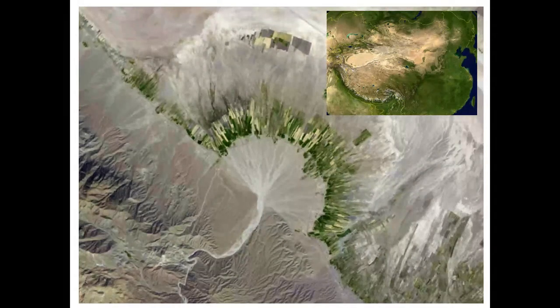This particular picture is of an alluvial deposit in China on the edge of the Tarim Basin or the Taklamakan Desert. As you can see on the top right picture here, there's a large kind of yellow sandy area on the northwest part of China. That is the Taklamakan Desert.